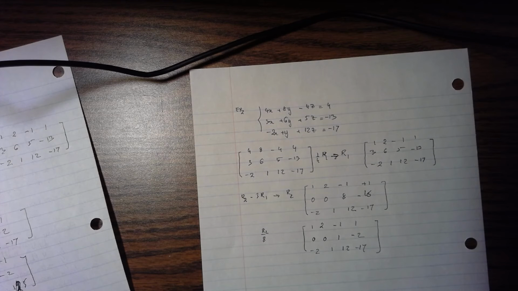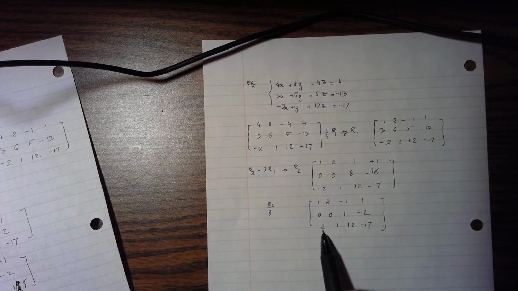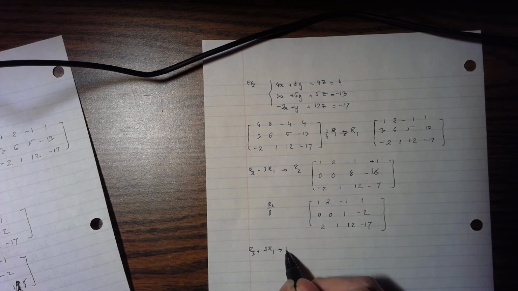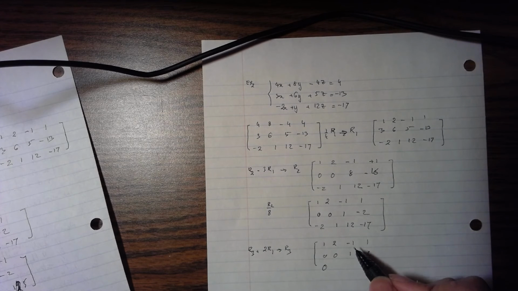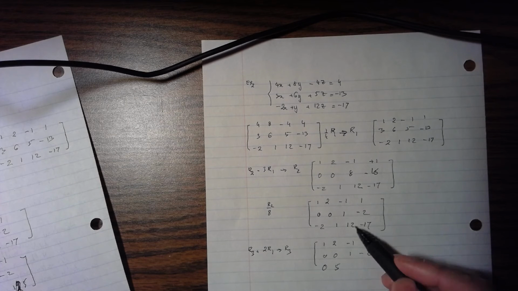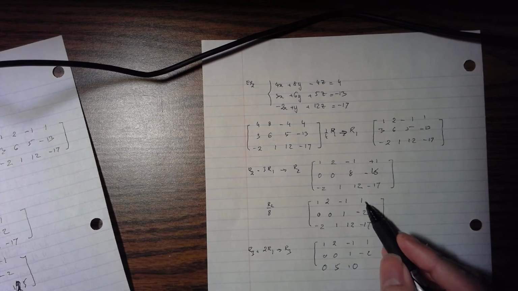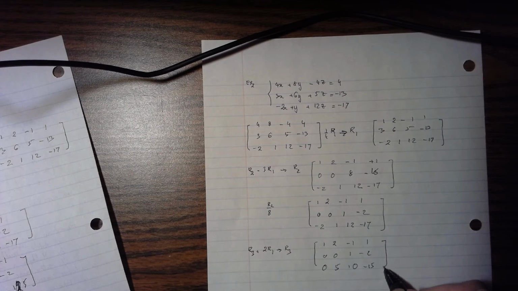Right. So what next? I will take R3 plus 2R1 because I want to have 0 over here also. So R3 plus 2R1 gives you R3. So it will be 1, 2, negative 1, 1, 0, 0, 1, negative 2. So give 0, right? 2R1 will be 2 times 2 is 4, it's 5, right? 2 times negative 1 is negative 2, will be 10, right? 2 times 1 and 2 is going to be 15, right?